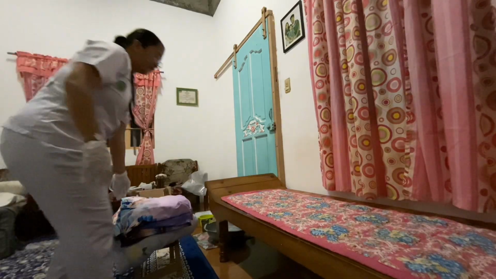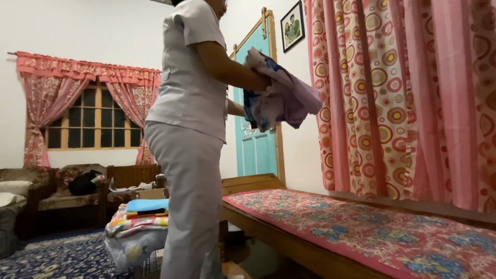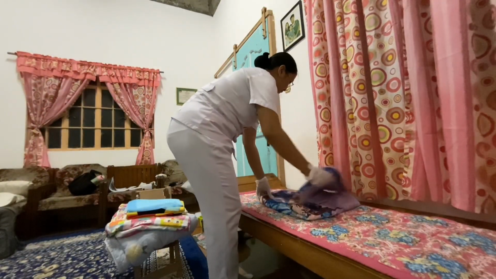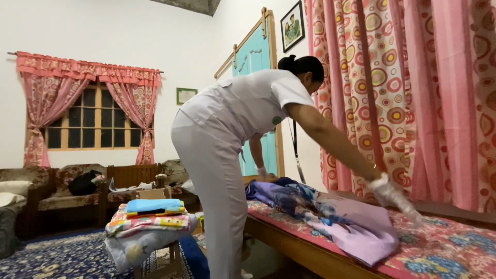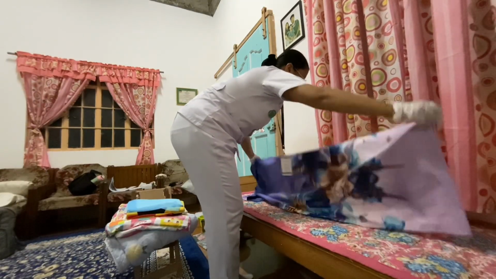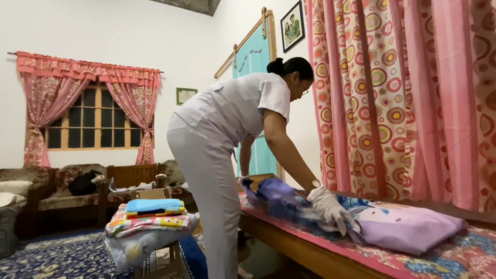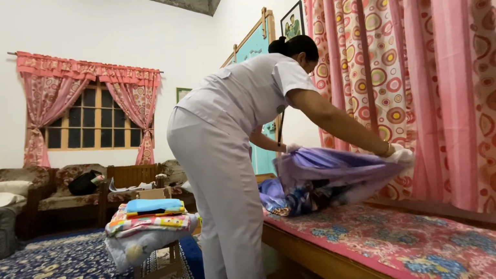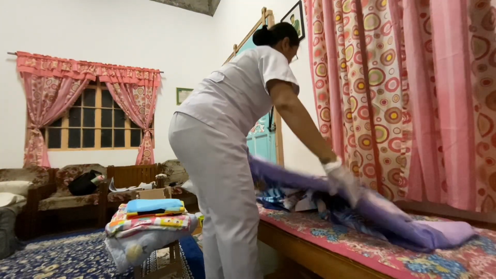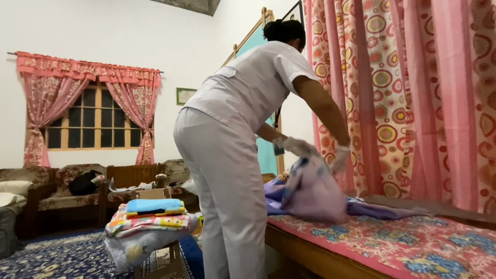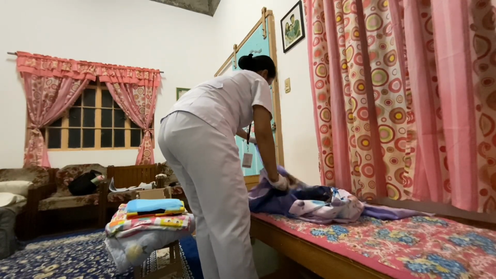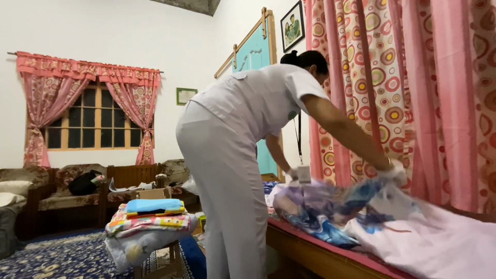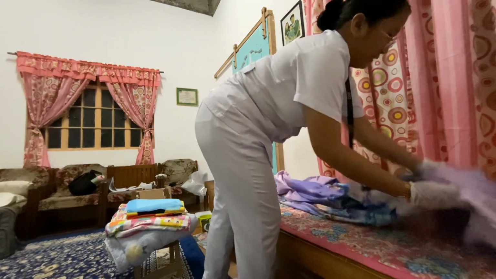Place a bottom sheet with its center fold in the center of the bed. I'm going to open the sheet and fan fold to the center. Opening linens on the bed reduces strain on the nurse's arms and diminishes the spread of microorganisms. Centering the sheet ensures sufficient coverage for both sides of the mattress. Nasa center fold po.